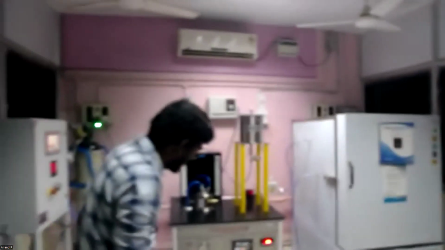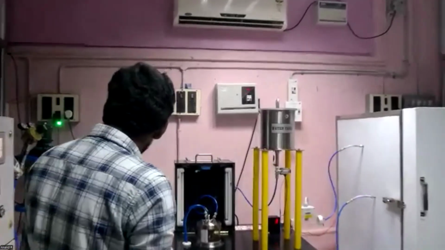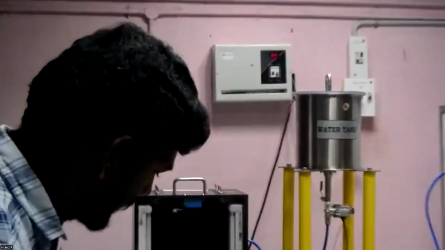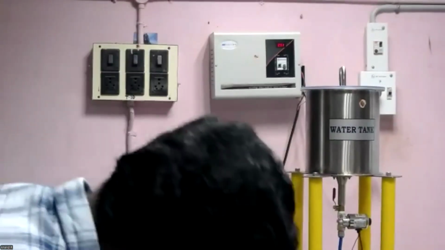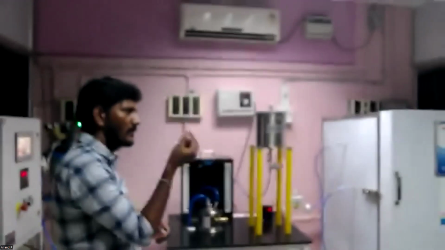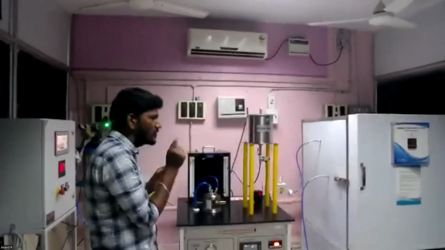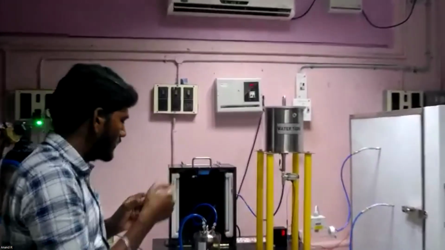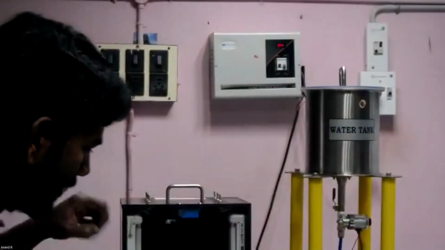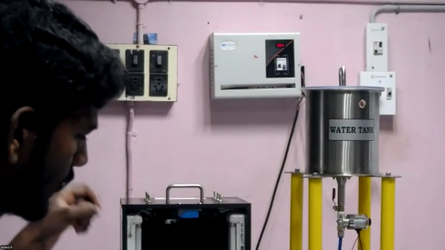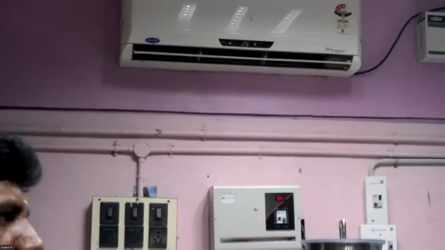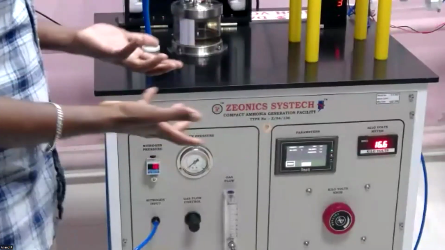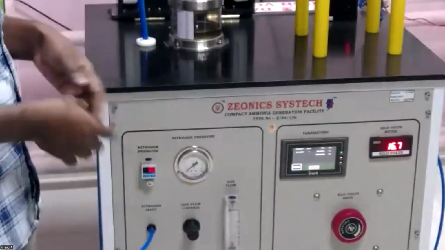Here I have set it to 500. The nitrogen gas is flowing into the reactor and the plasma is generated. Here we increase the nitrogen flow to the maximum so that the intensity of the plasma will be higher. And if we fine-tune the nitrogen, what will happen? Ammonia will be properly generated, so there will be no more waste of nitrogen gas.